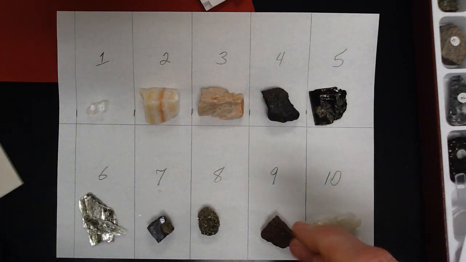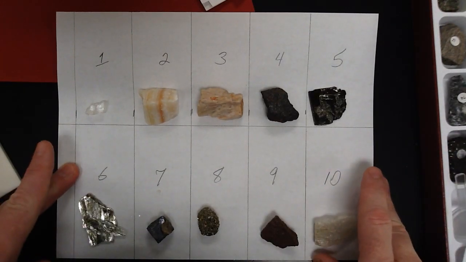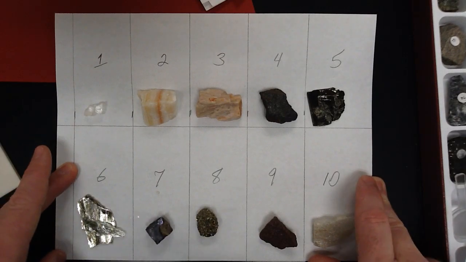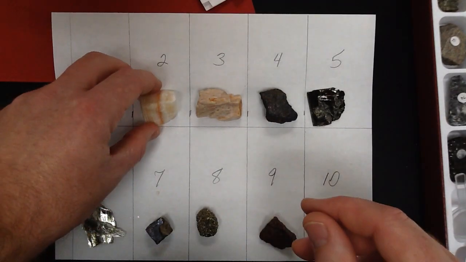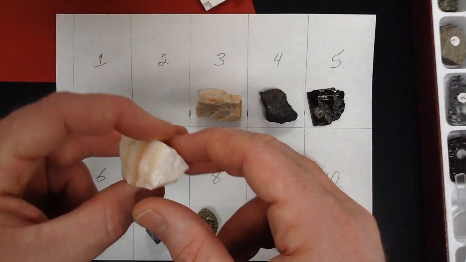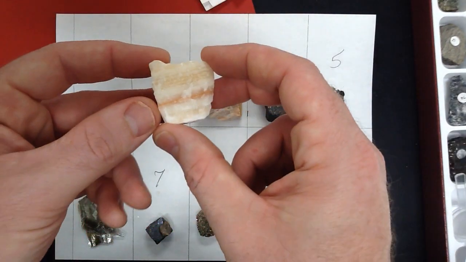And I think that's about all we need to go over for that sample. If you have any questions about any of these samples, please email me, and I should be able to answer your questions about them, as long as it doesn't give it away. Here's your next sample.